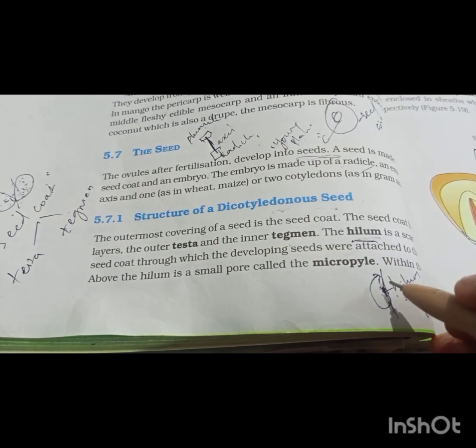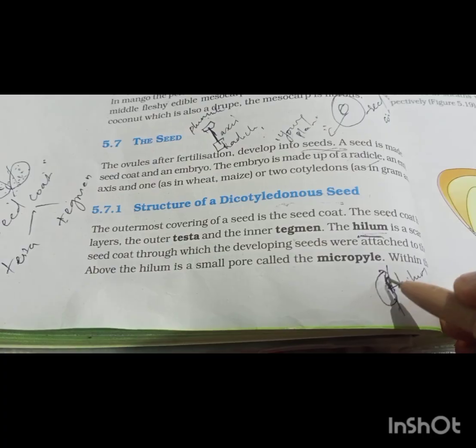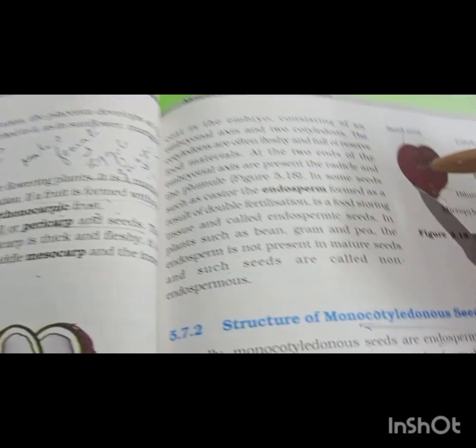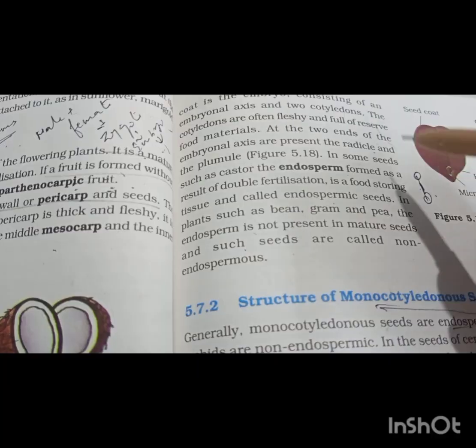And above the hilum, so if this is hilum, there will be a small opening called micropyle. And I have already said the embryo will have three things. So one is axis, another is plumule, another is radicle.